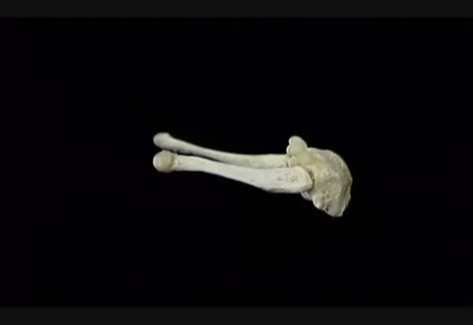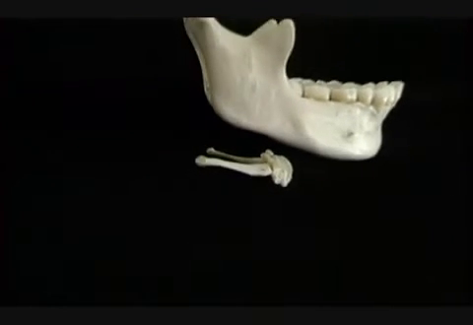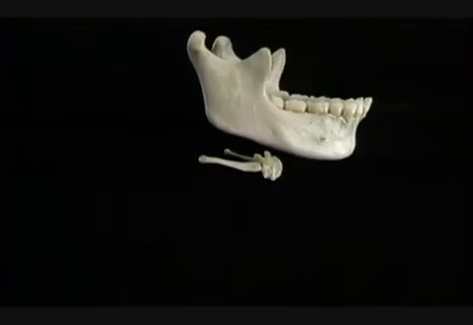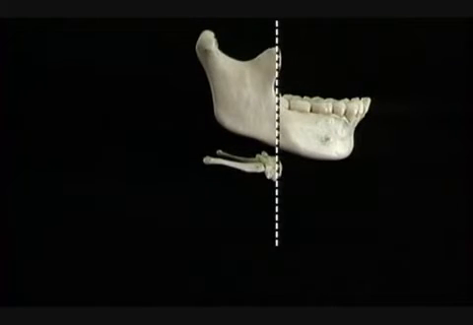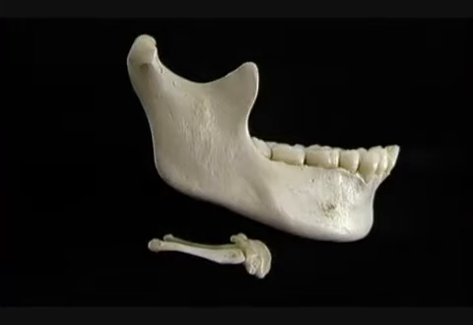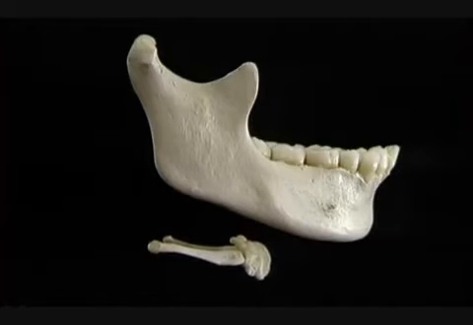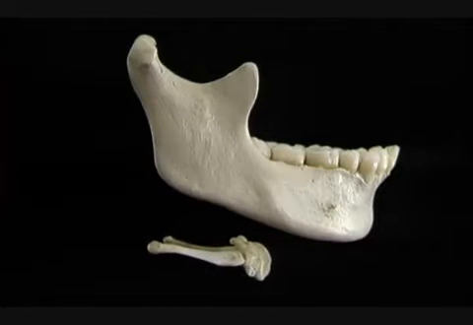When the structures above and below it are at rest, the hyoid bone lies slightly below the lower border of the mandible. In the frontal plane, the body of the hyoid is about in line with the last molar tooth. From its resting position, the hyoid bone can be moved upwards and downwards, and forwards and backwards, by the muscles that are attached to it.